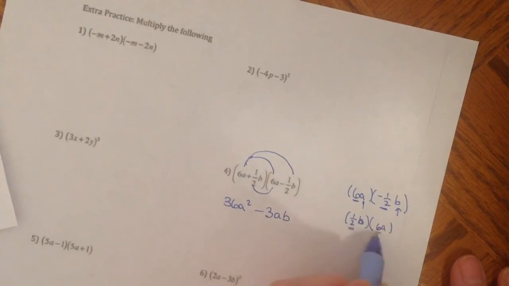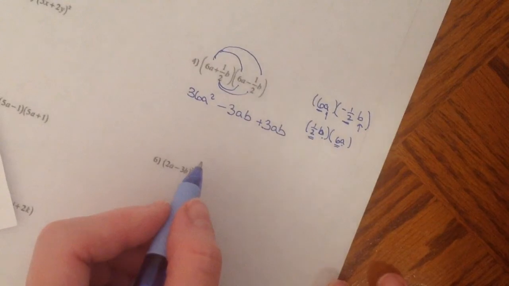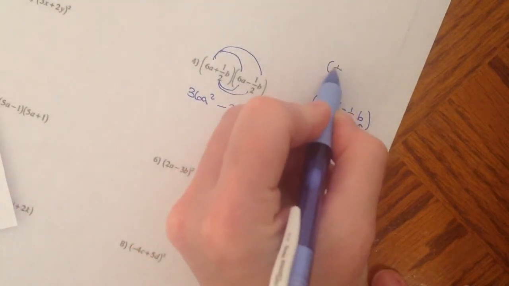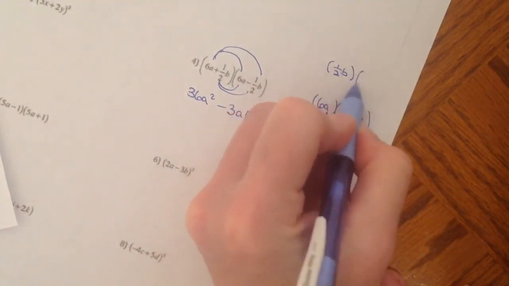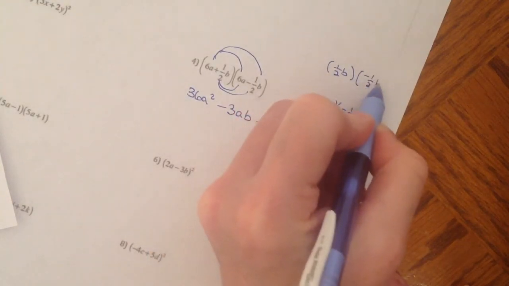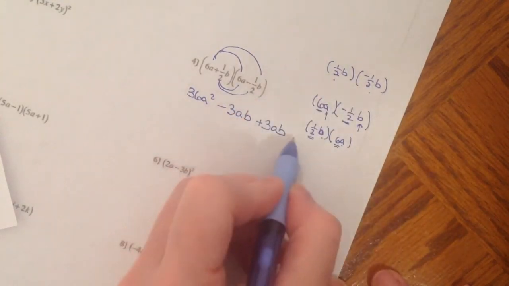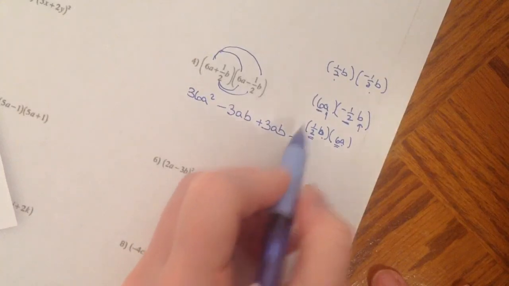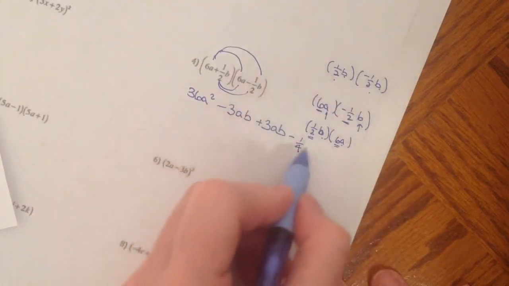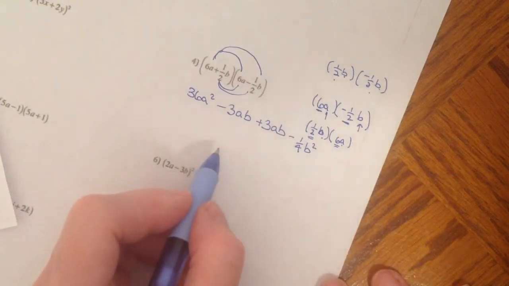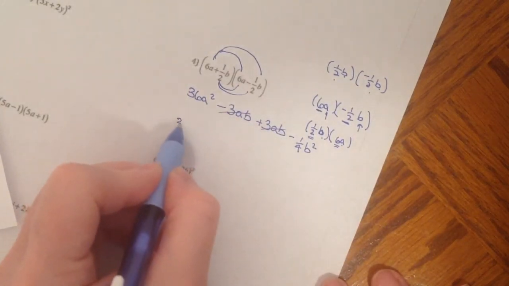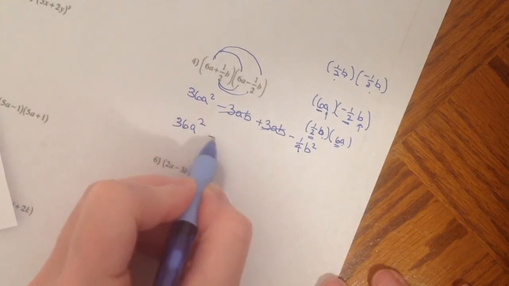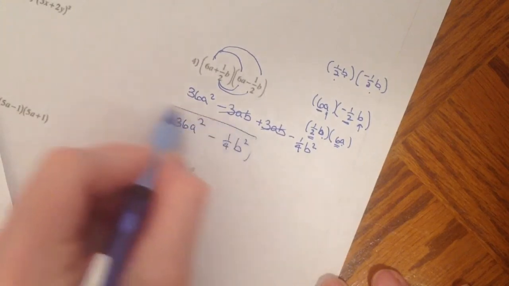We do the same thing again, 1/2 times 6 is plus 3, and then b times a, we have ab. And then last times last, let's put this one up here. So you have 1/2 b times negative 1/2 b. So 1/2 times negative 1/2 is negative 1/4, top times top, bottom times bottom. B times b is b squared. All right, so these two ab terms are opposites. They cancel out, so we have 36a squared minus 1/4 b squared.